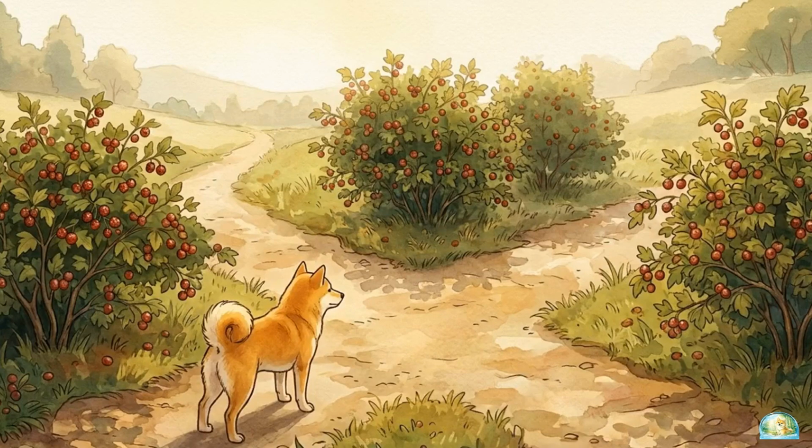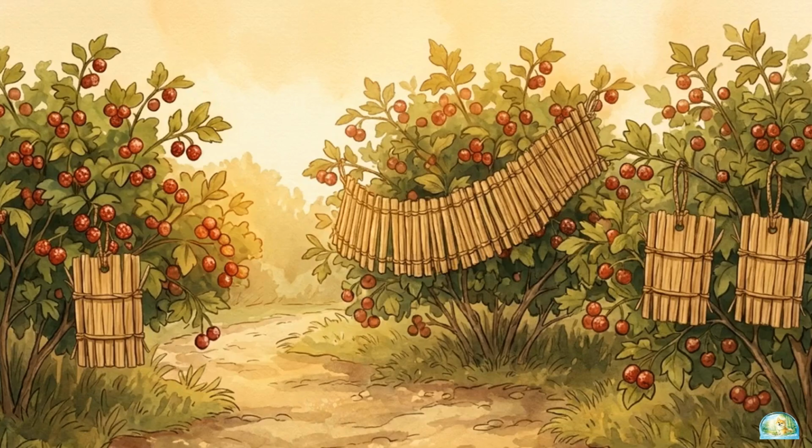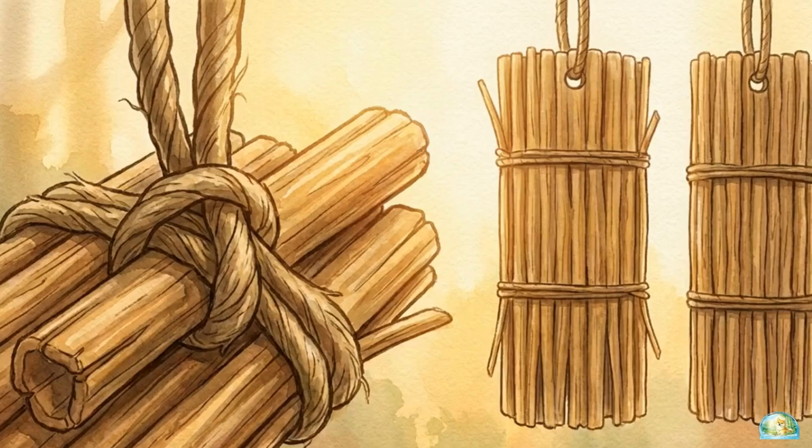Kit arrives at a fork in the path. The first bush has 4 berries. The second has 8 more berries. And the third has 2 times as many. How many berries do the second and third bushes have? Look closely at the physical cues for 8 more and 2 times as many. Identify the operation for each before we calculate.